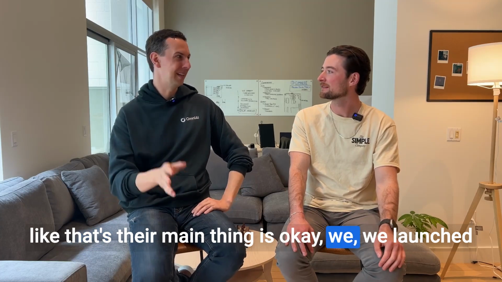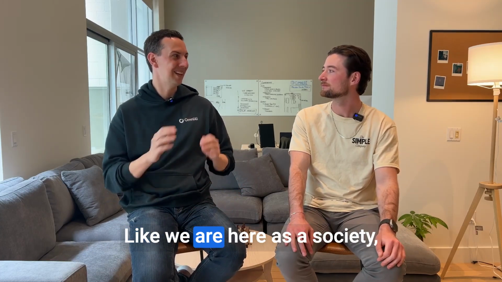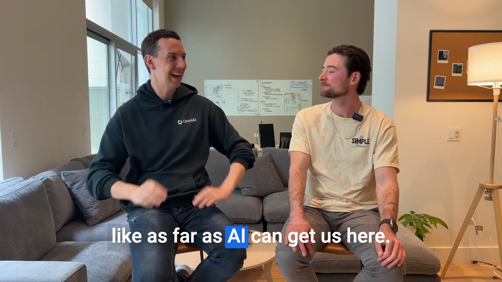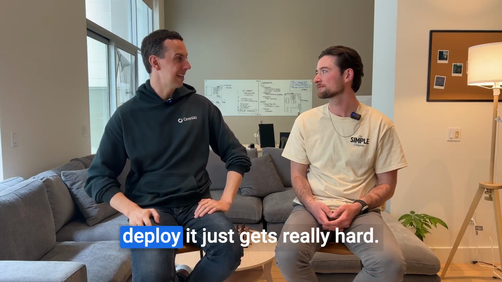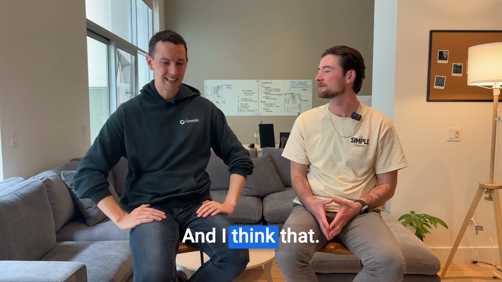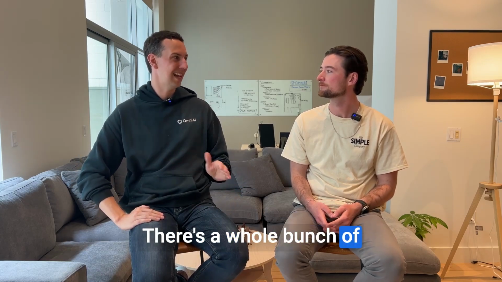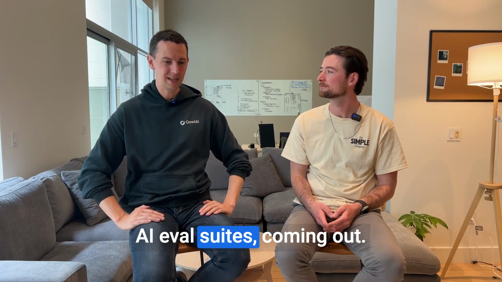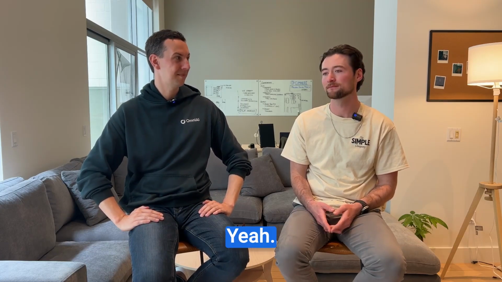It's like, okay, we launched this cool feature, we did this proof of concept. We know it is possible. We are here as a society, as far as AI can get us. But as soon as you deploy, it just gets really hard. And I think there's tons and tons of tools coming out. There's a whole bunch of AI eval suites coming out. I think that they're all super necessary.